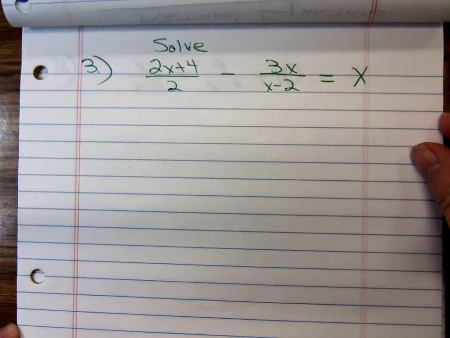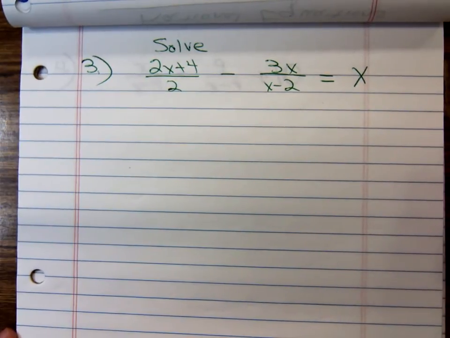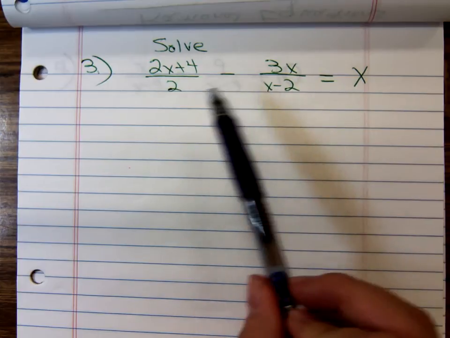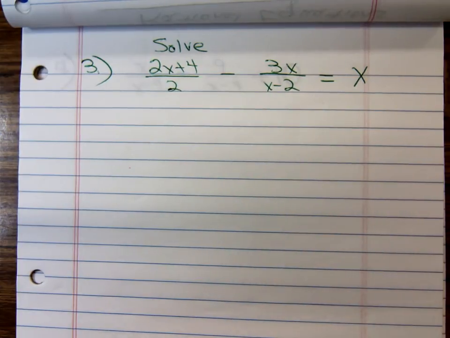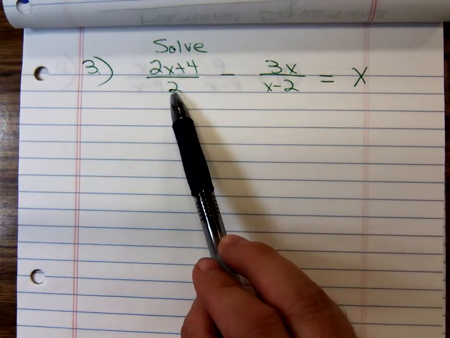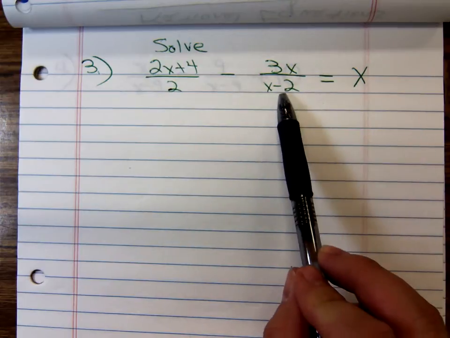When solving an equation containing fractions, the technique you would have seen in the refresher course, intermediate algebra, or high school algebra, is to multiply through by the least common denominator. When I look here, I notice neither of those denominators can be factored. So whatever we multiply by, it's going to have to cancel out this denominator and that denominator.